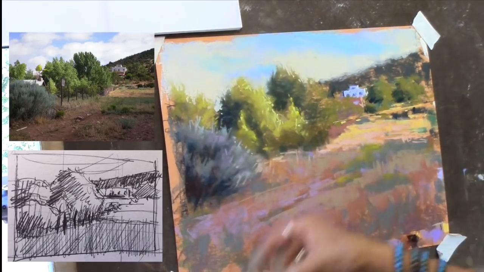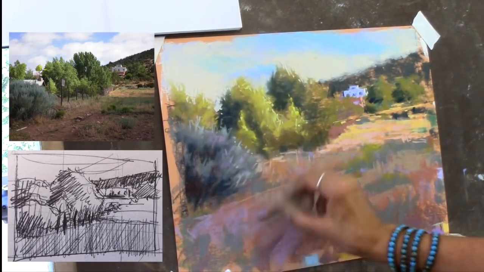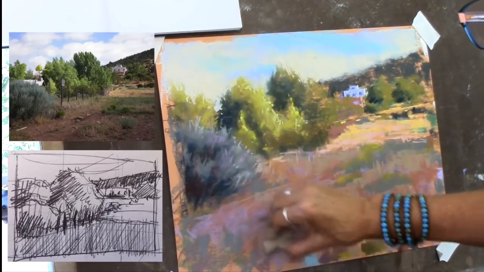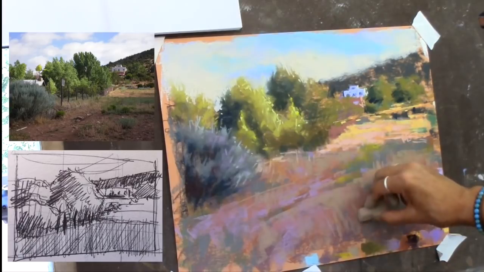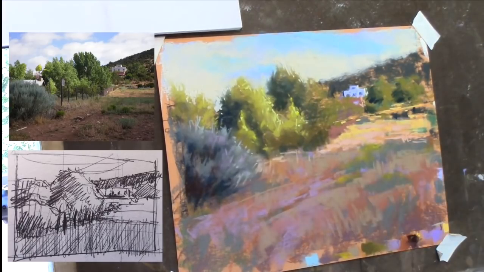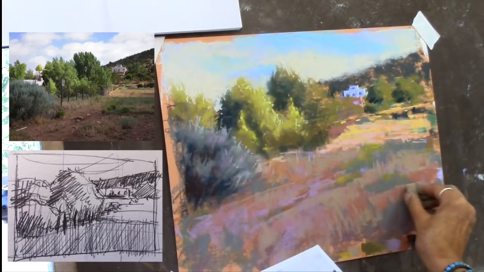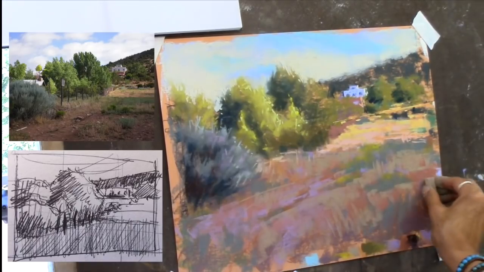I like this. I like how this is kind of built over the course of this painting, the texture and quality of light. It's kind of come together pretty nicely.